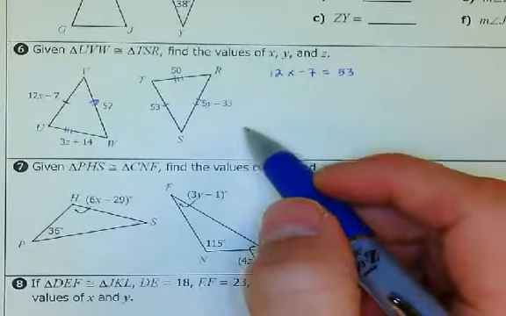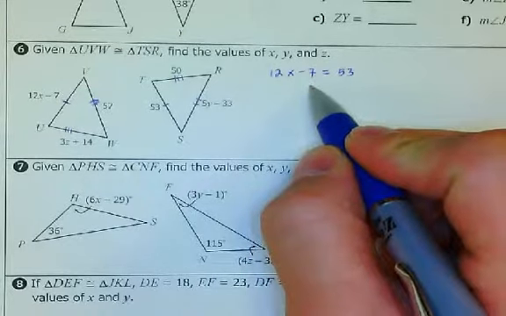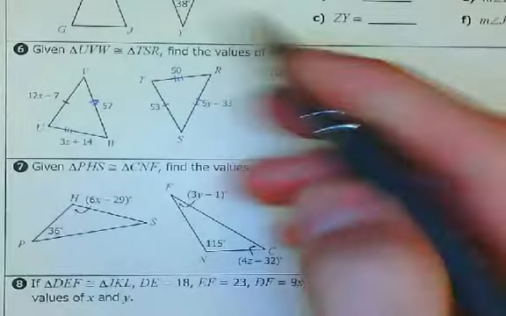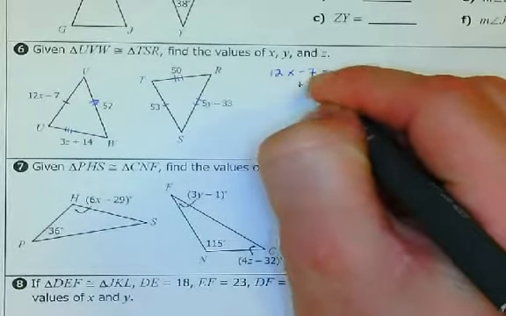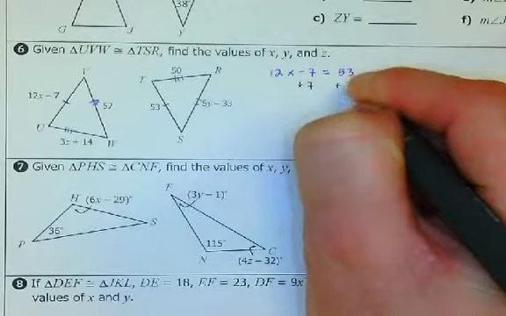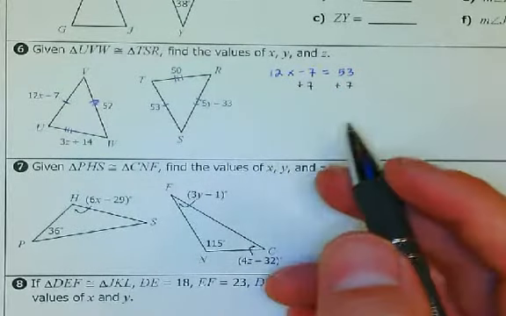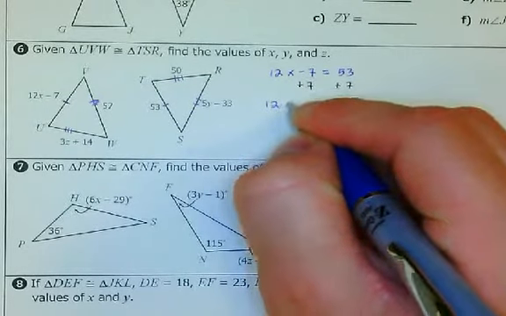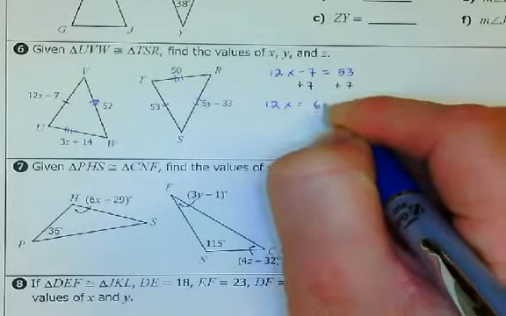We're going to solve for x. Got to get it by itself, so I'm going to add 7 to both sides. Remember, what you do to one side, you have to do to the other. So that gives us 12x equals 60.